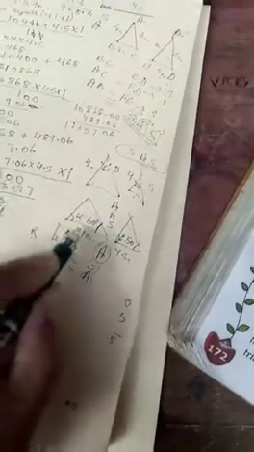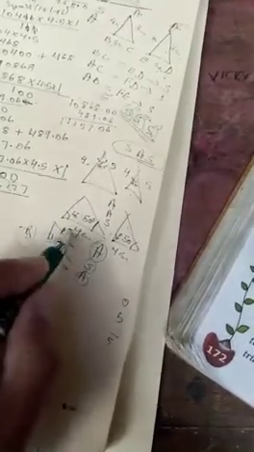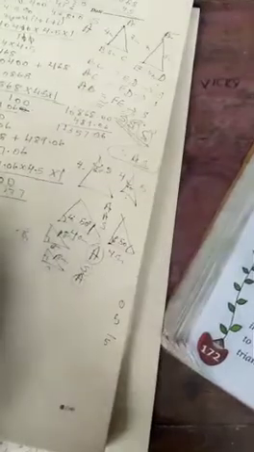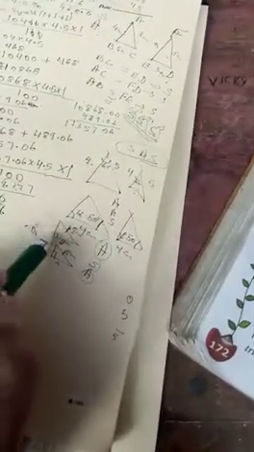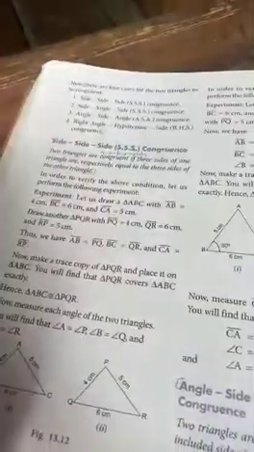So you see, because one angle will always be 90, that is equal, check the hypotenuse and one side. If the hypotenuse and another side are equal, then they will be congruent to each other by what we call RHS. This number 3 is for other triangles, but this number 4 is only for right triangles.